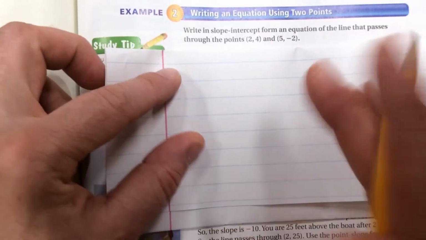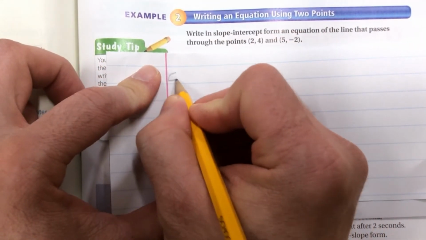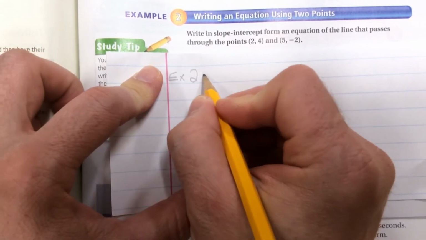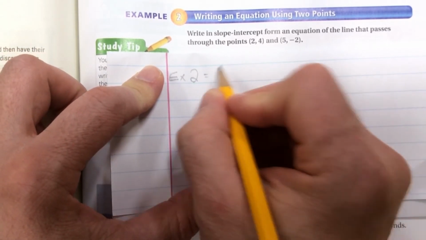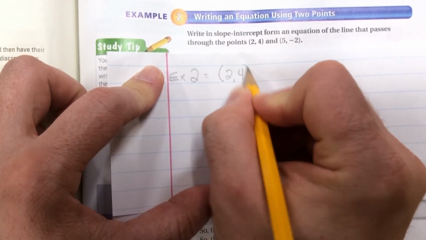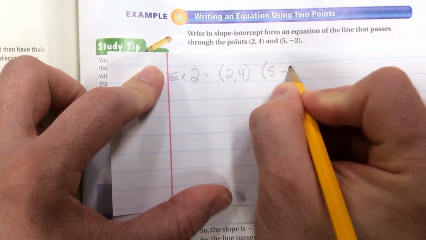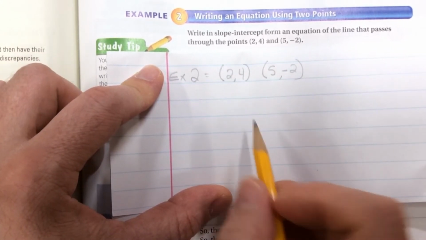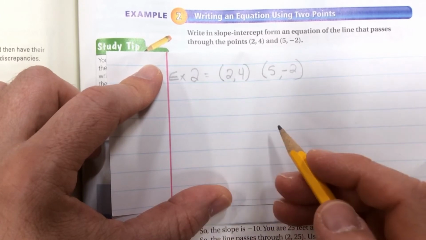So here we go. Let's see, here are the 2 points. So we have, for example 2, these 2 points. We've got 2, 4, and we've got 5, -2. And what we don't have is a slope. But given 2 points, we can find the slope.